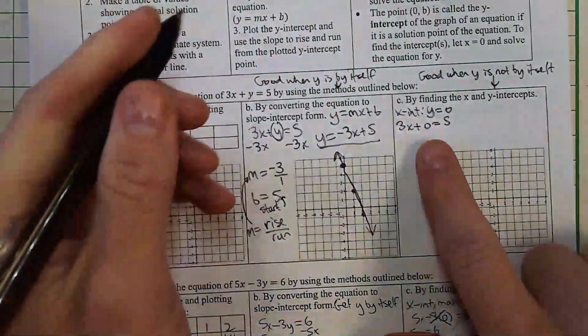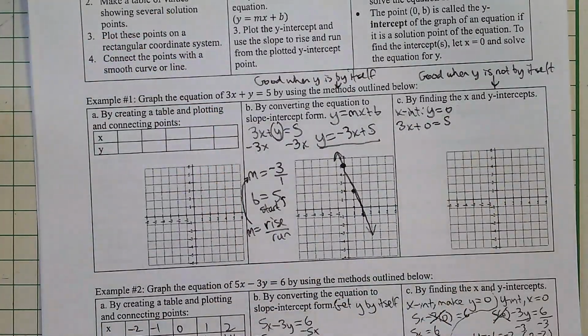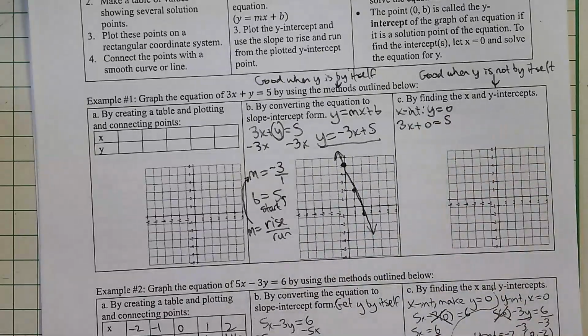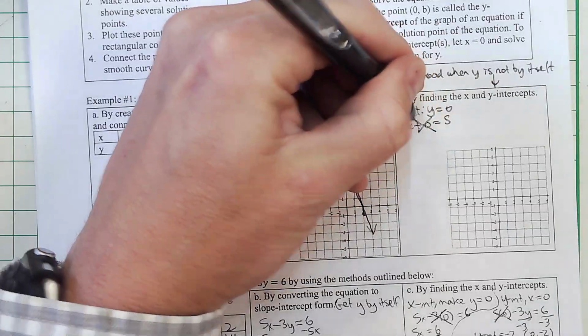So you just make y equal 0 and just solve for x. That's all you got to do. And you could even cover up the y. I've seen some teachers say just cover up the y. So just to find the x-intercept, make y equal 0. Okay, so that just goes away.